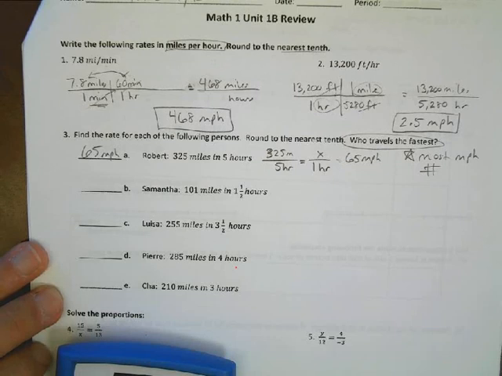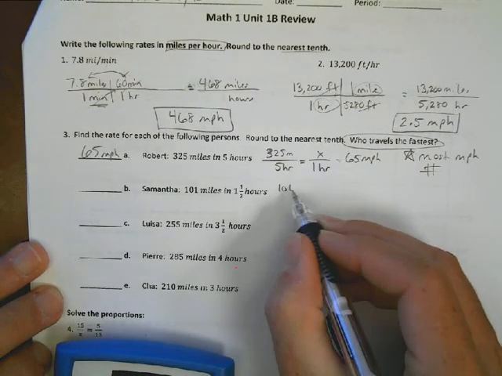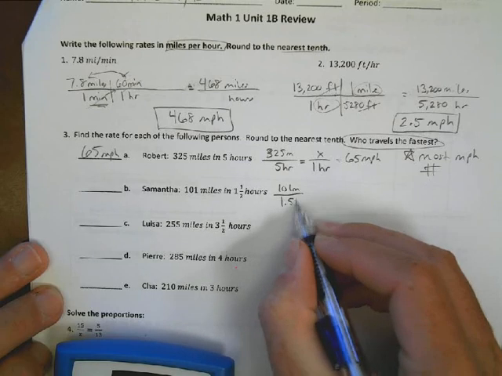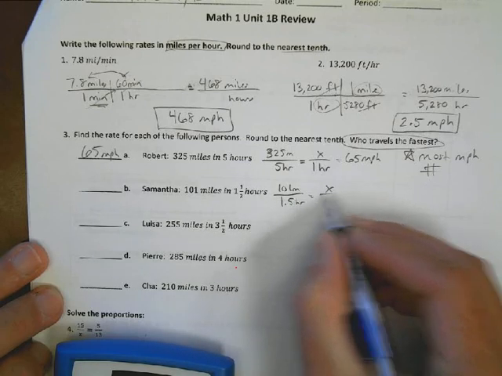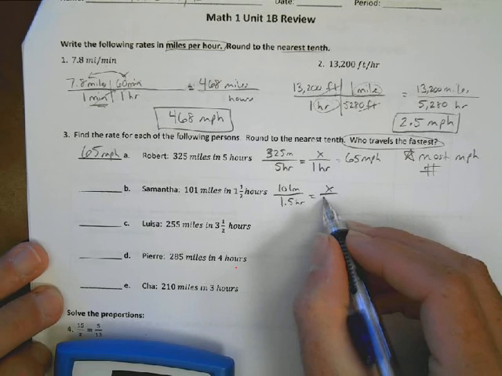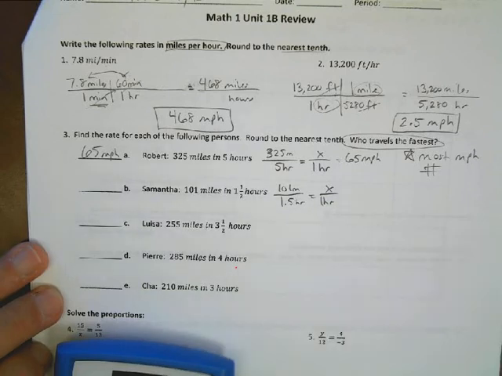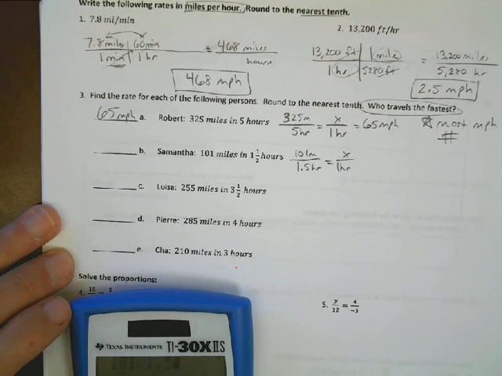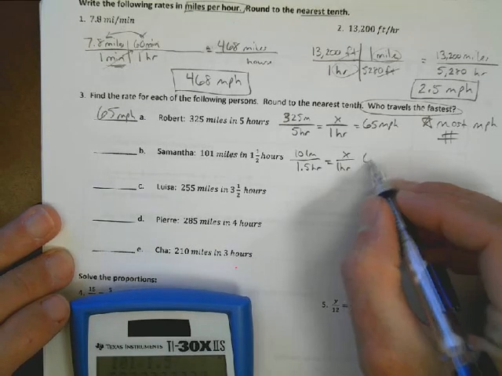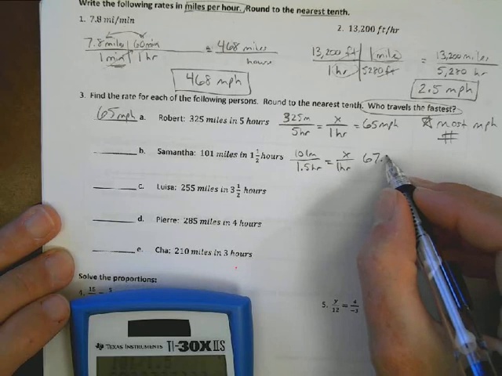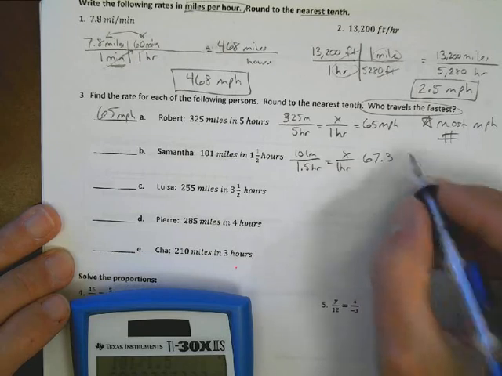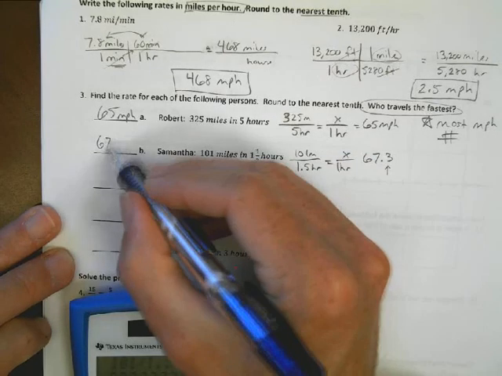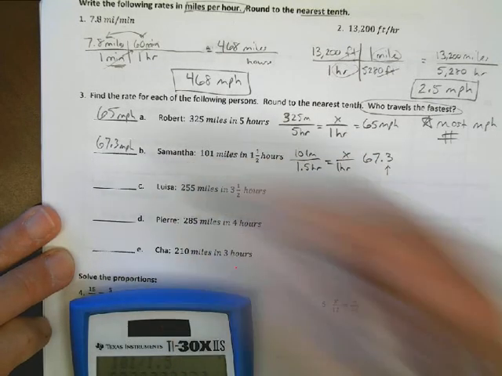Our next one, we're going to do 101 miles, and it says 1.5 hours. So I can write 1.5 hours if I want to. And again, unit rate, we're seeing how many miles that is in 1 hour. So it's 101 divided by 1.5, which gives me 67.33 repeating. So the nearest tenth, this is my tenth, would simply be 3. So 67.3 miles per hour.